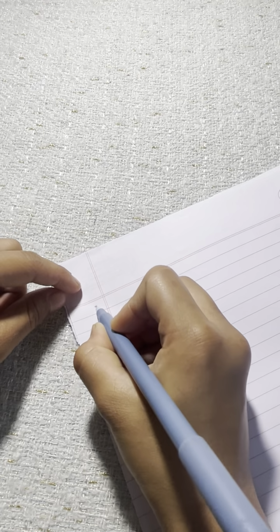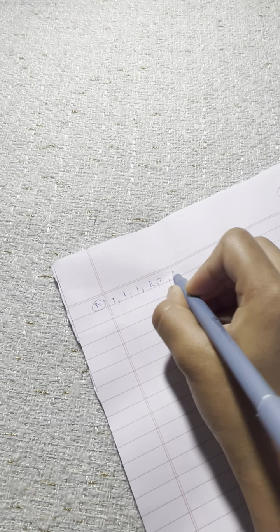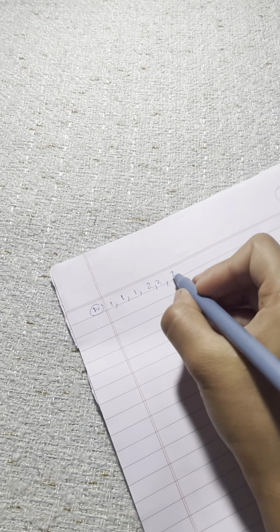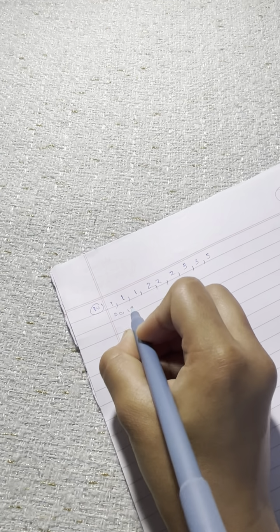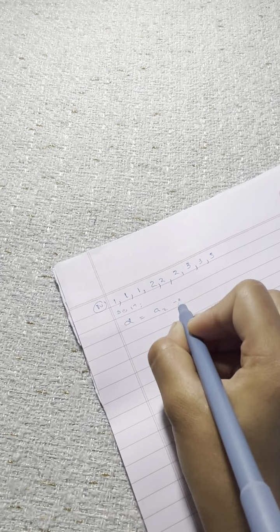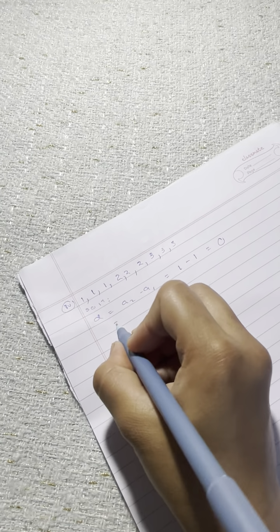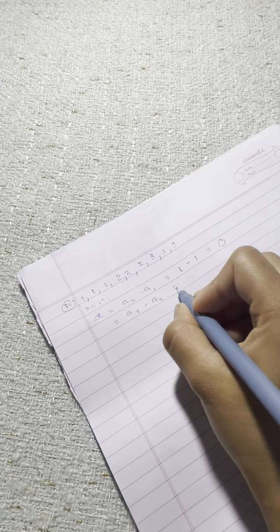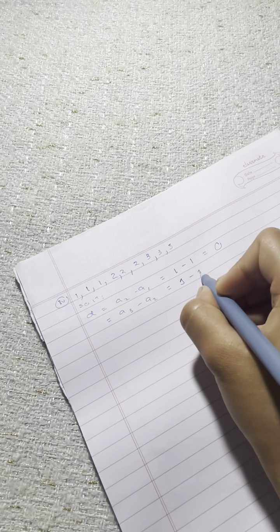The next one, example number 4. The question is 1, 1, 1, 2, 2. Can we form the next two terms? If so, find the common difference. Solution: the difference, that is A2 minus A1. A2 is 1 minus 1, which is equal to 0. Then A3 minus A2. A3 is 1 minus 1, that is 0.